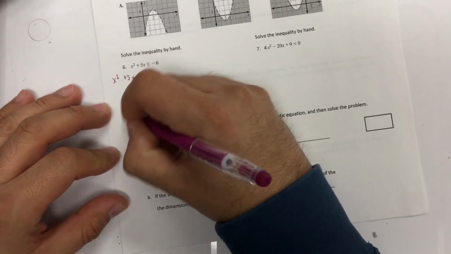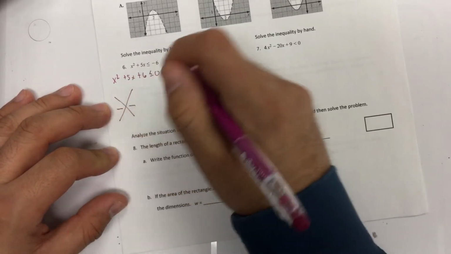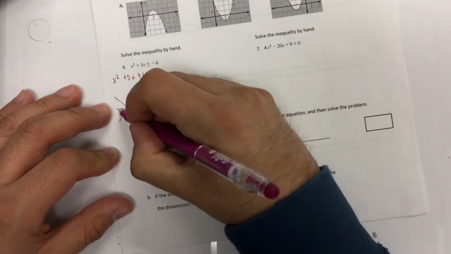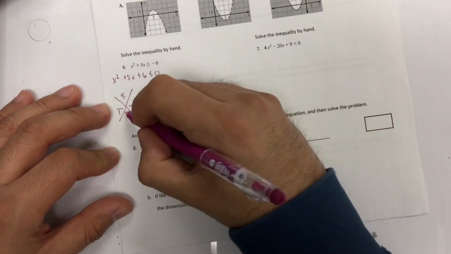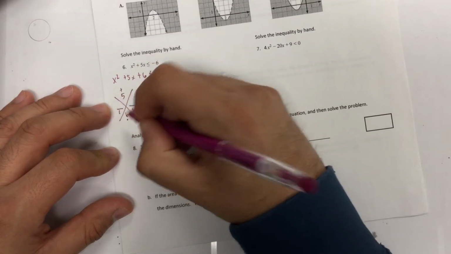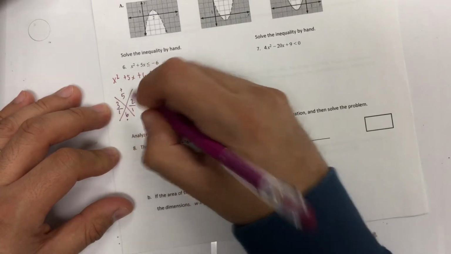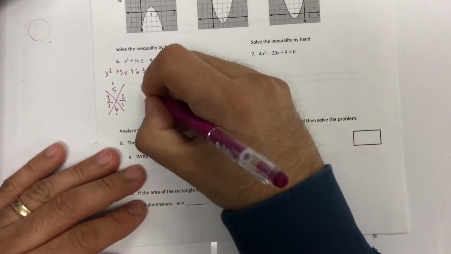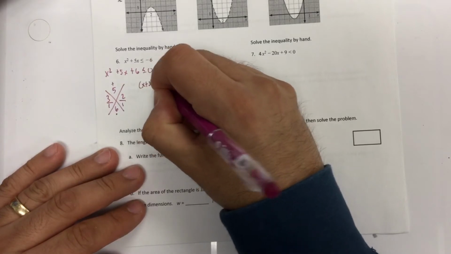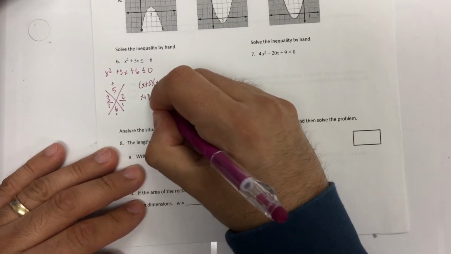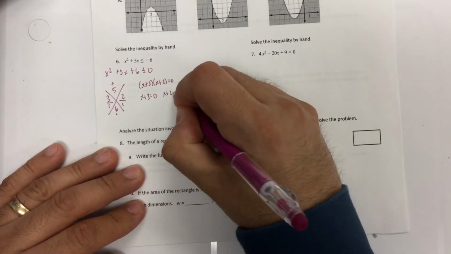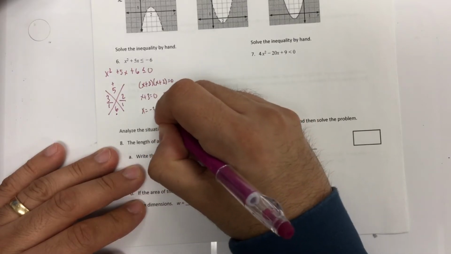So a is 1, so divide by 1. B is 5, and a times c, so 1 times 6 is 6. So my factors that add to 5 and multiply to 6 are going to be 3 and 2. So that's going to give me x plus 3 and x plus 2 is equal to 0. So now I set each one of these factors equal to 0, and I solve. So x is equal to negative 3, and x is equal to negative 2.